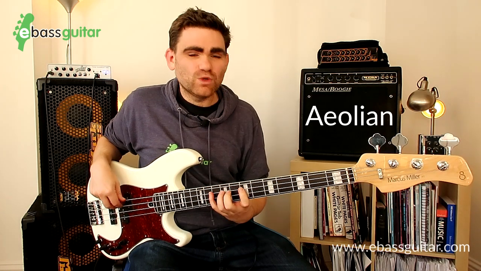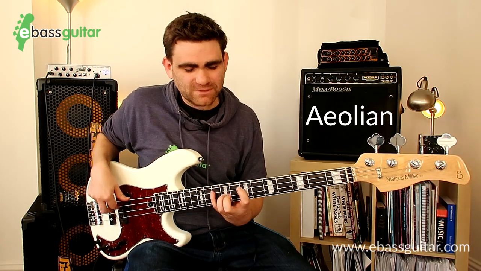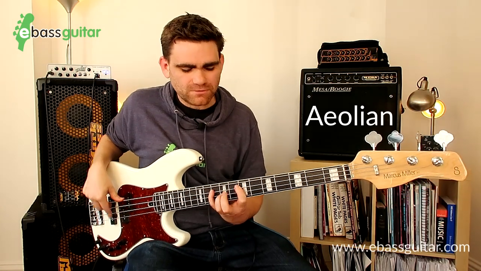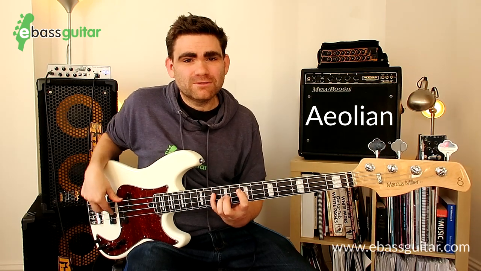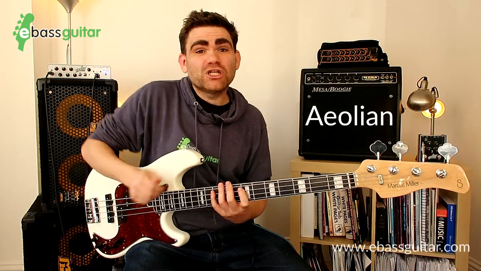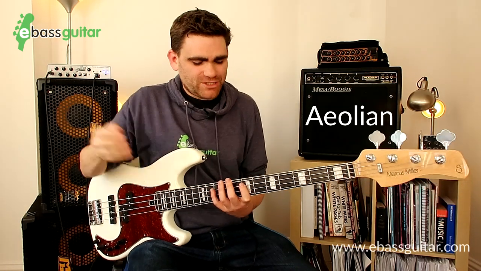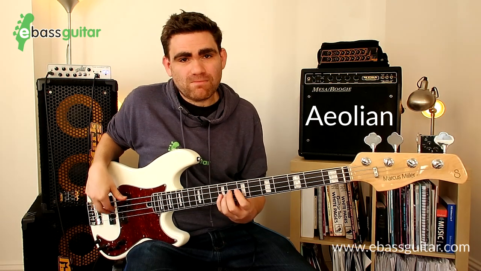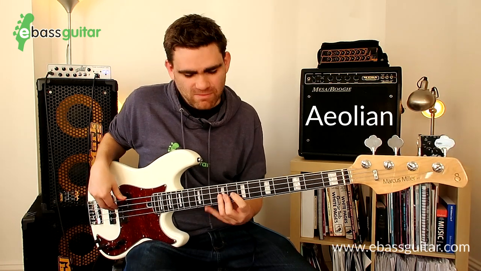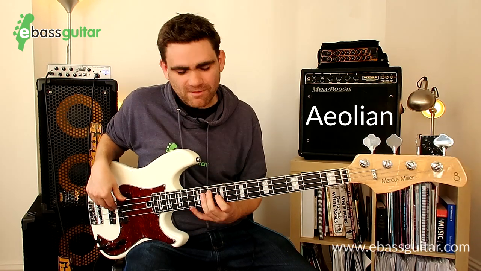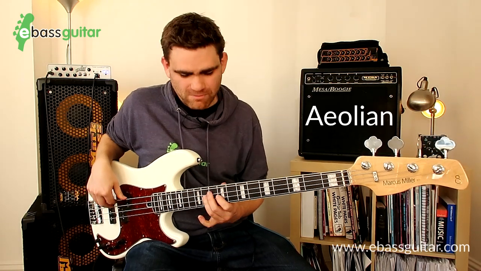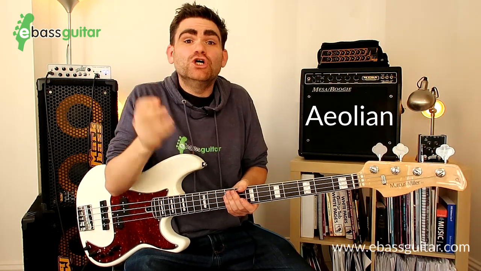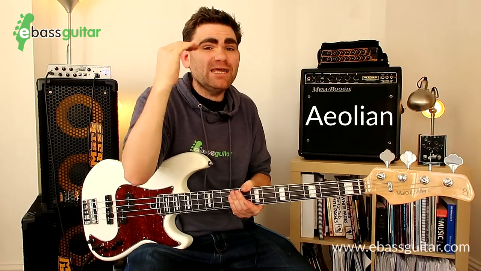So what we're going to do is use Aeolian to begin with, and really pull out that flattened sixth note. But now I'm going to change it to a major sixth from the Dorian scale. So you can hear me switching between those two notes. The Dorian minor scale just has this slightly brighter sound.